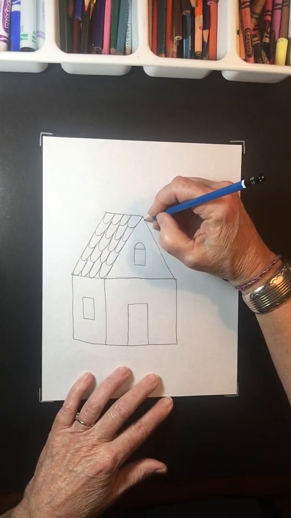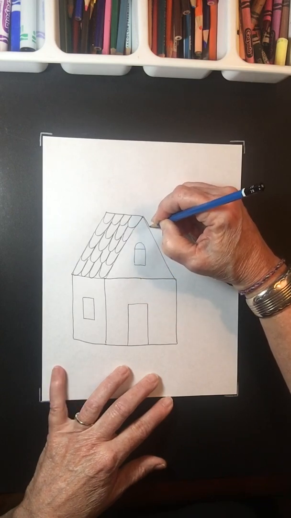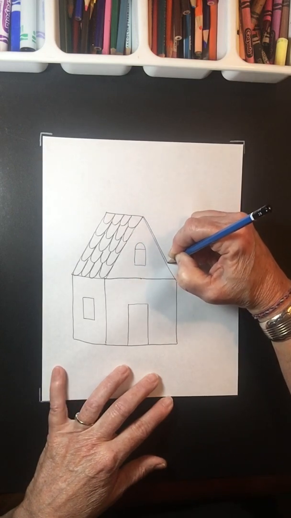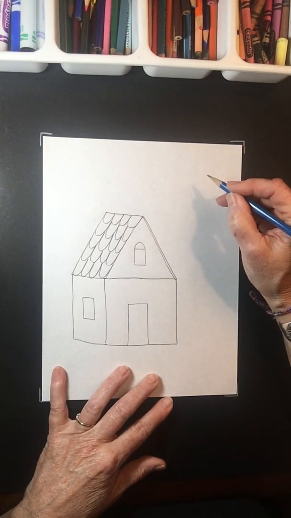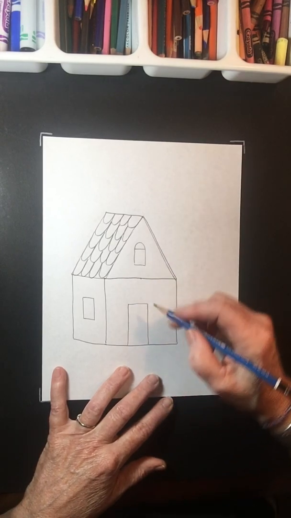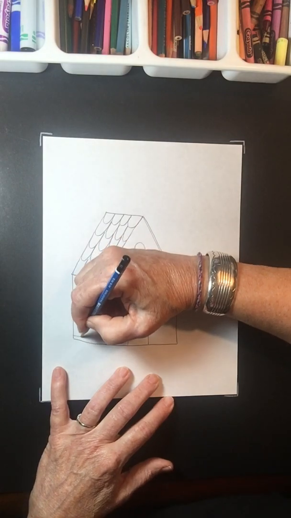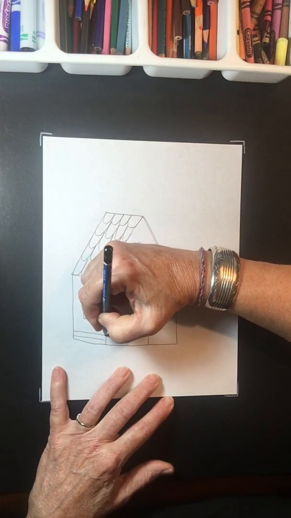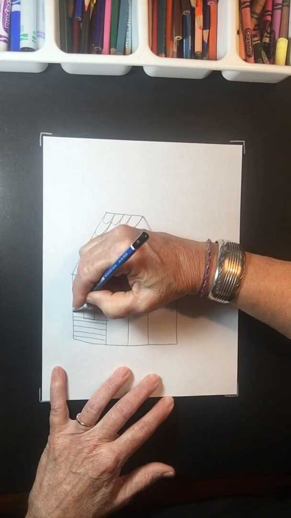Let's add an extra little line right down the side of this roof if you can. Woo, that's tricky. Bring a line right here. And next, I think I'll add some lines on the side of my house. We need it to be interesting. We want to see more things going on. It's kind of quite plain and boring like this.